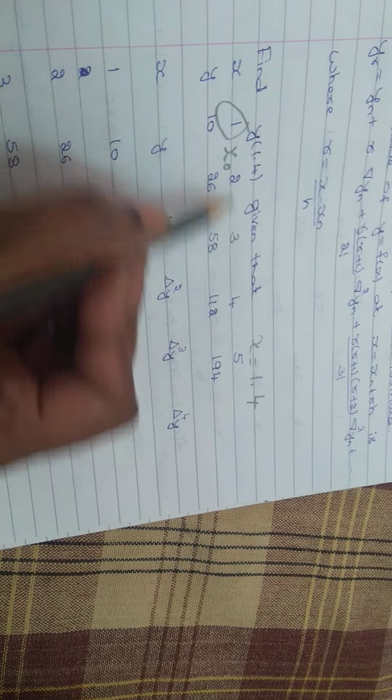Suppose they ask you to find y of 5.4. In that case 5.4 will be closer to the ending point 5, so you have to go for the backward formula. So this is the difference table we have constructed.